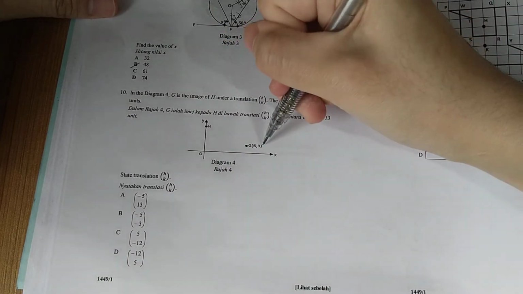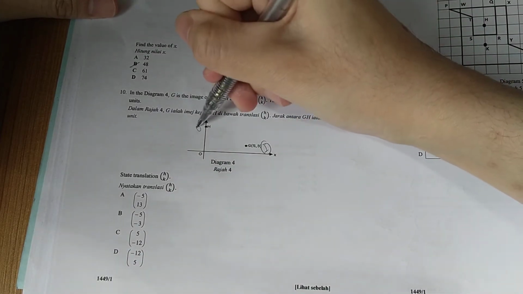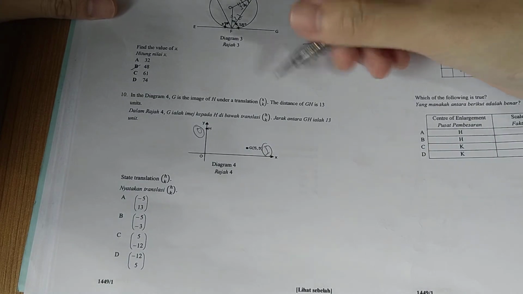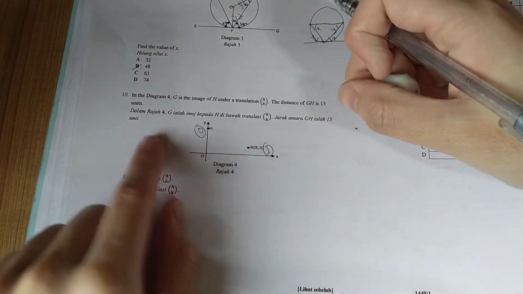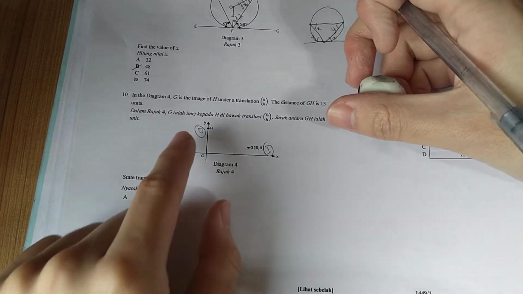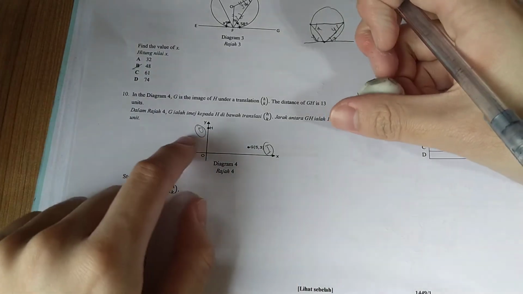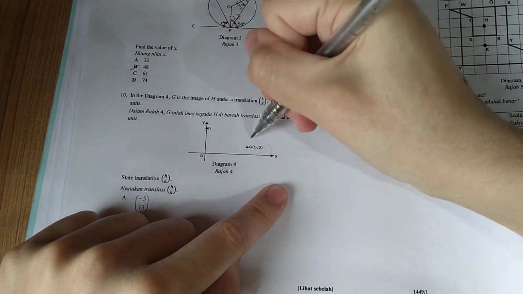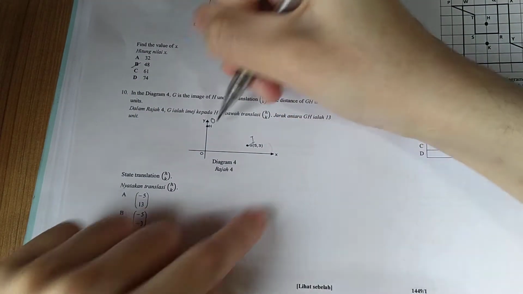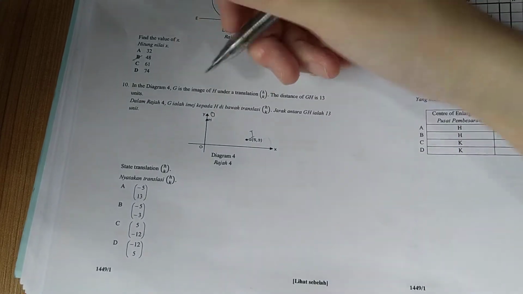Okay. Number 10, in diagram 4, G is the image of H under translation. So G is the image. So I will always write down I and O like this. Okay, I know if you don't write this thing, nanti you get confused. Nanti you don't know which one is the starting. You have to start with H or start with G. You don't know. Okay, so try to write it down like this. So G is the image, and H is the object. It means you start with H. Okay, you always start with the object.